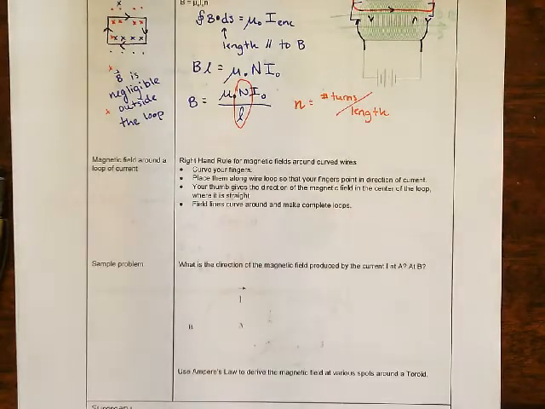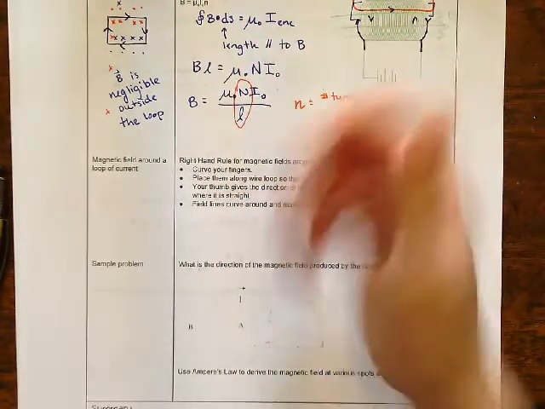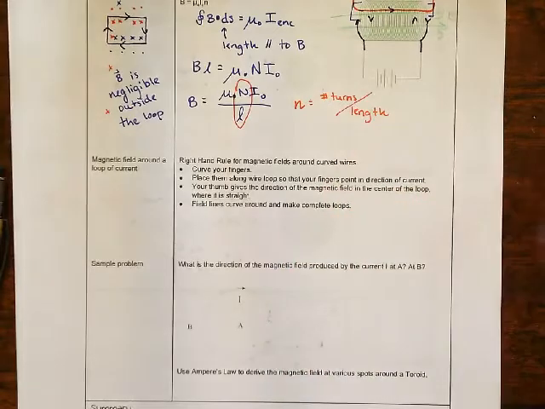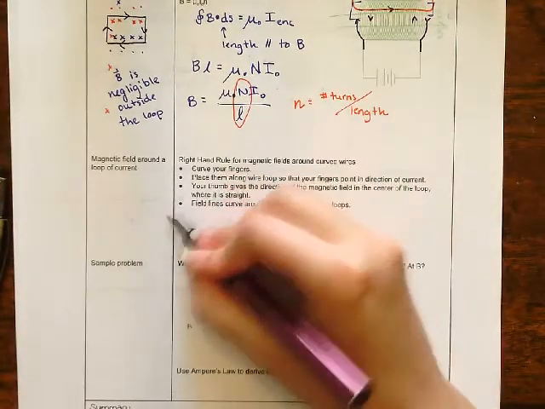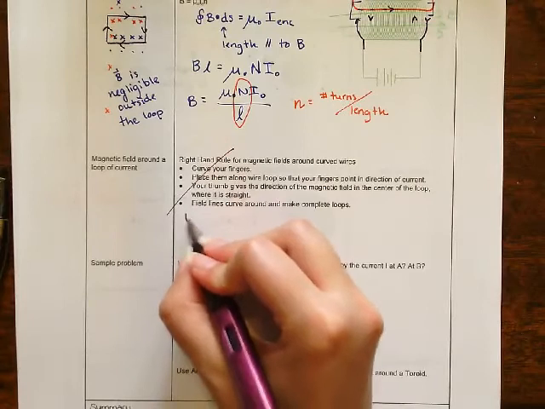We have already talked about the magnetic field around a loop of current. You put your thumb in the direction of the current and curl your fingers around. Disregard that, right? Put your thumb in the direction of the current.